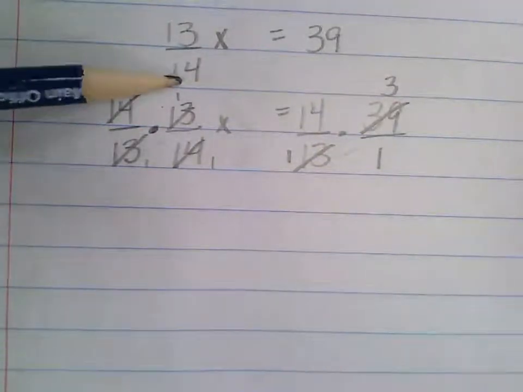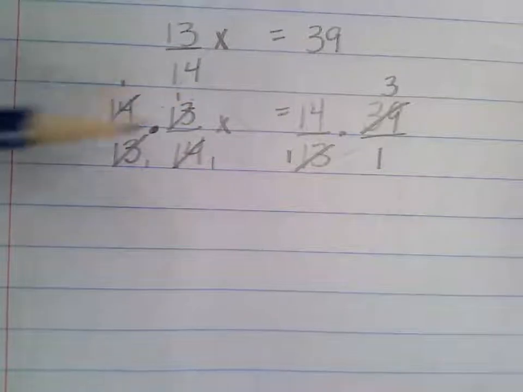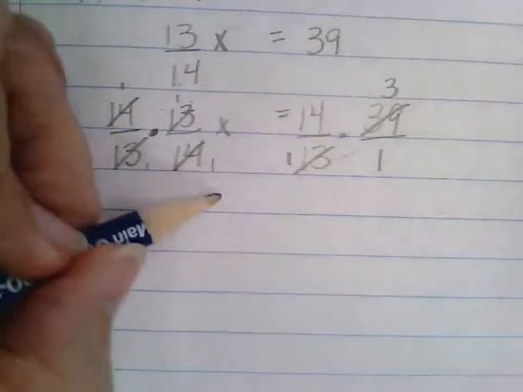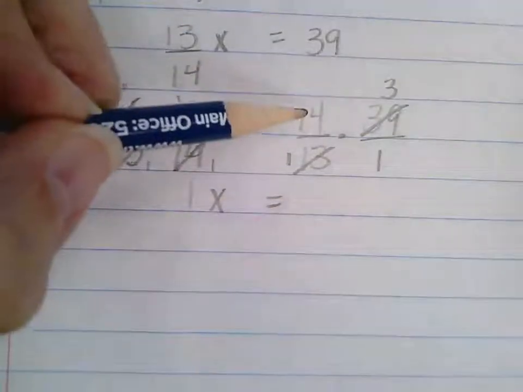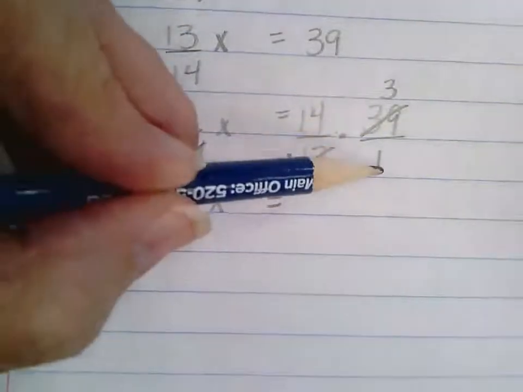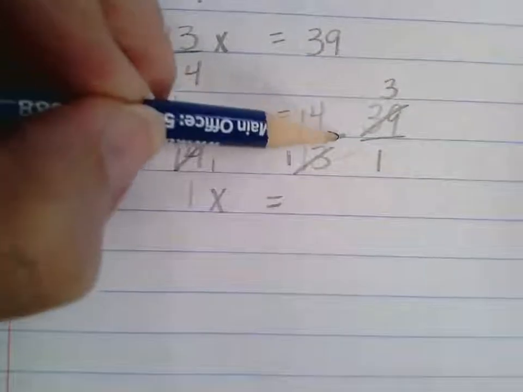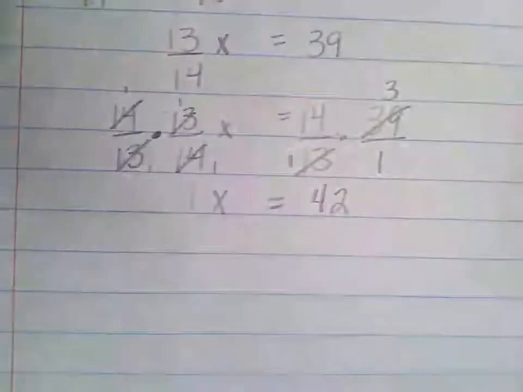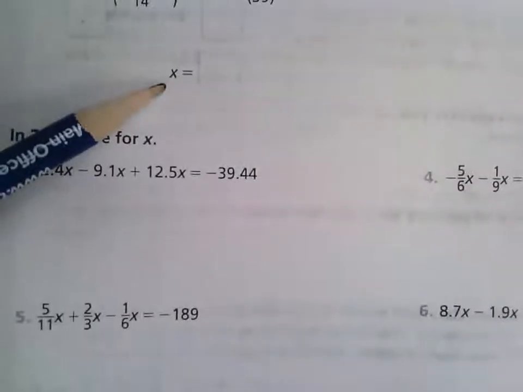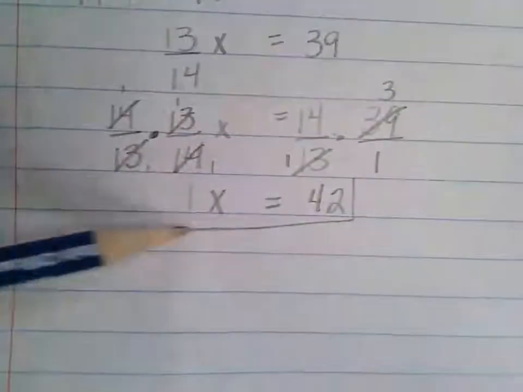So on the left-hand side, when I multiply straight across the top and straight across the bottom, I'm just left with 1x is equal to, this is 1 times 1, which is 1, and 14 times 3 is going to be 42. So x is going to be equal to 42.